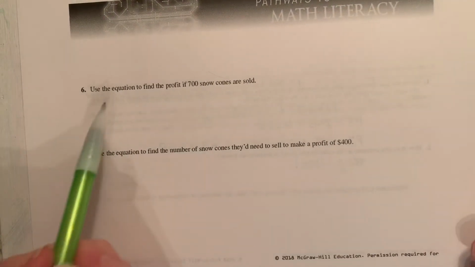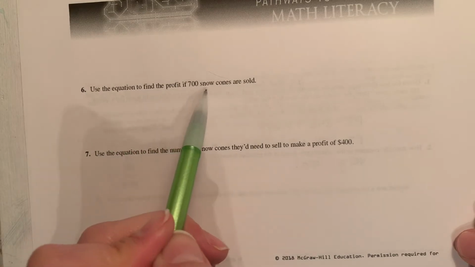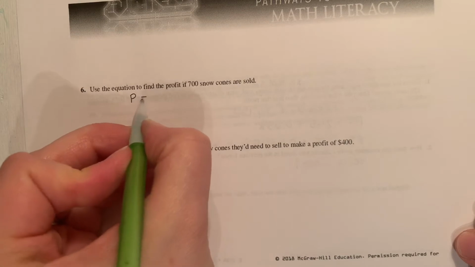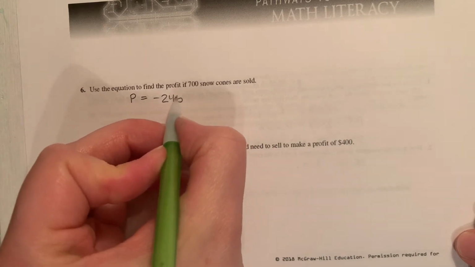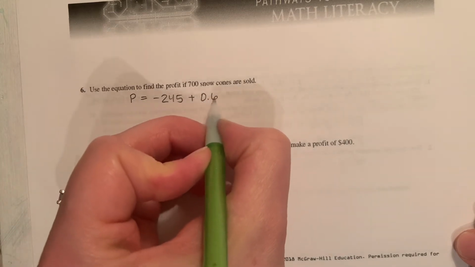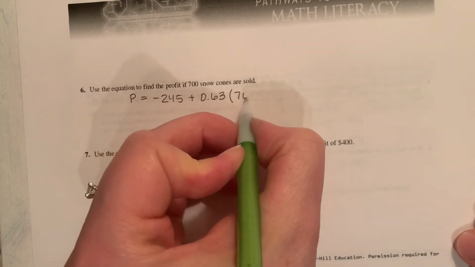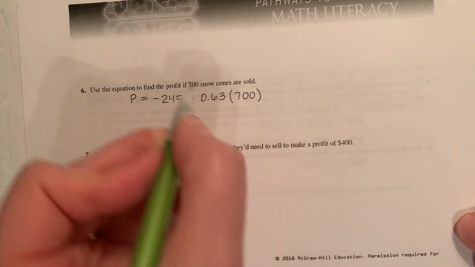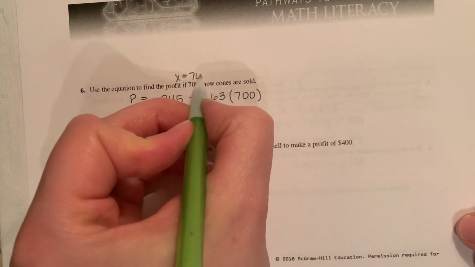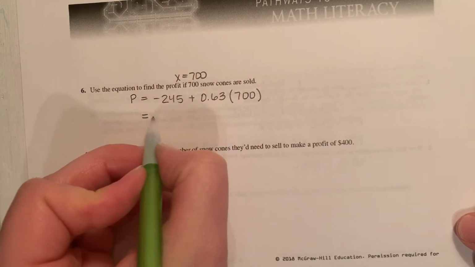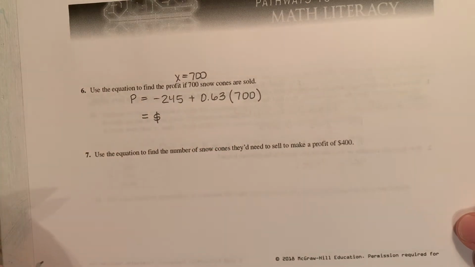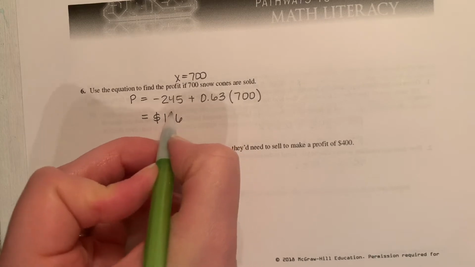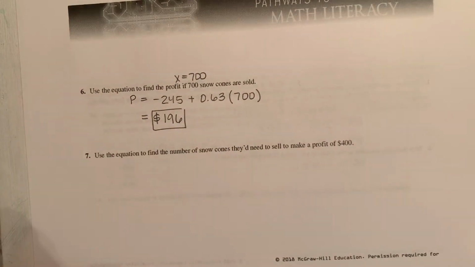Number 6 says use the equation to find the profit if 700 snow cones are sold. I'd like you to pause the video to see if you can try this one without me. In order to figure out the profit if 700 snow cones are sold, this time we're going to put 700 in for X because they're telling us how many snow cones. In other words, they're telling us the X value. So if I substitute that in, our profit is $196.